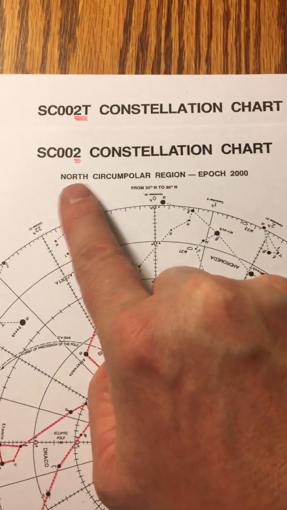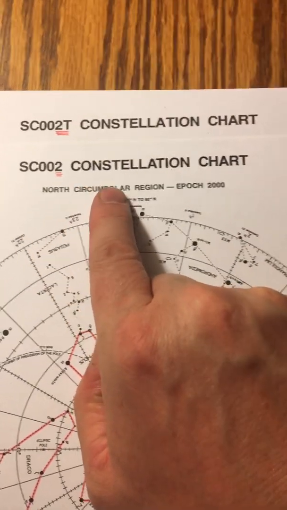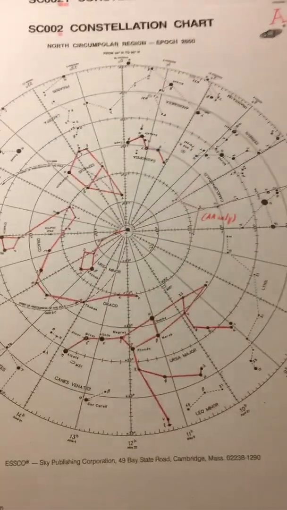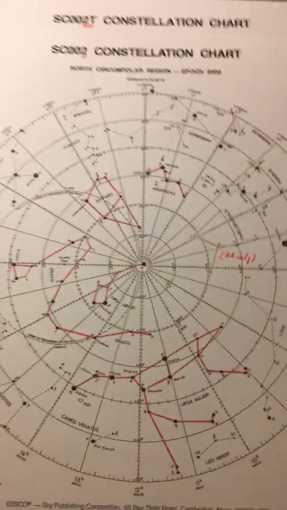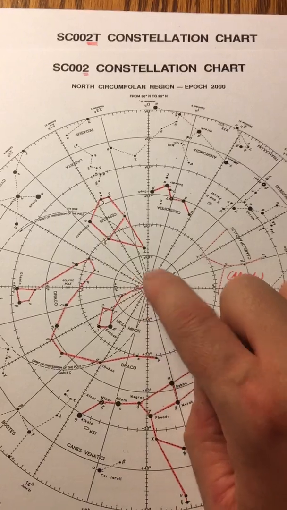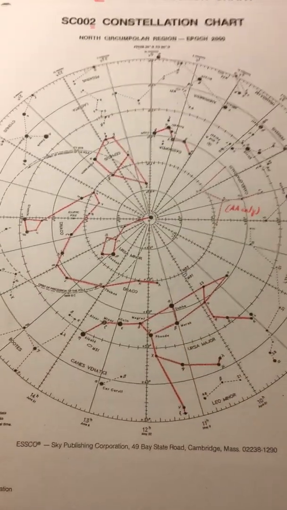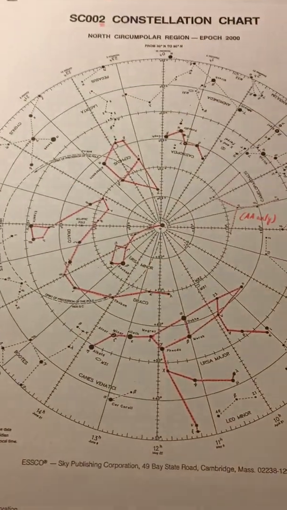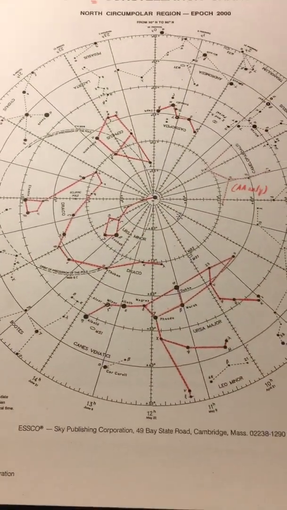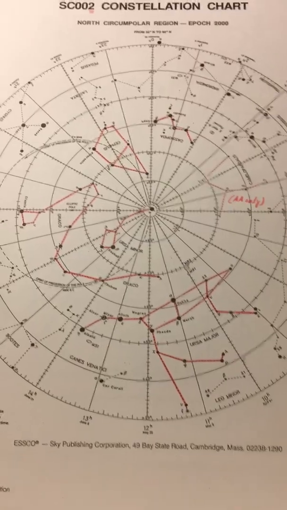And remember, these charts are for the North Circumpolar region. This is the part of the sky that's very close, circum, to a special star, the pole star, Polaris. Circumpolar, close to the pole. And because of that, these constellations always stay up in the sky at our latitude here at 40 degrees north. They never rise or set.